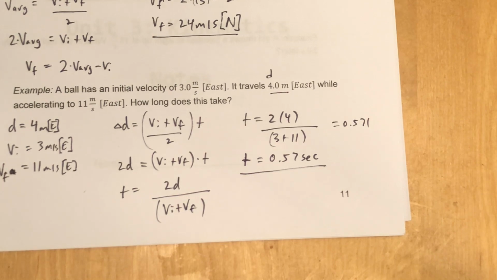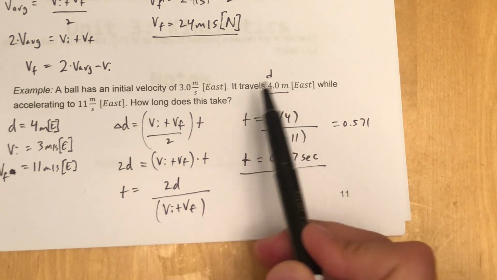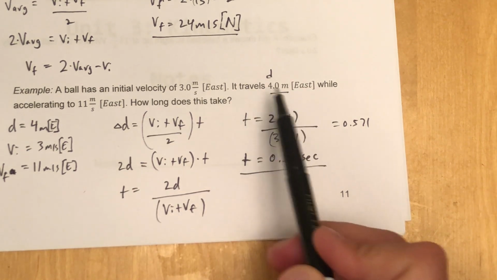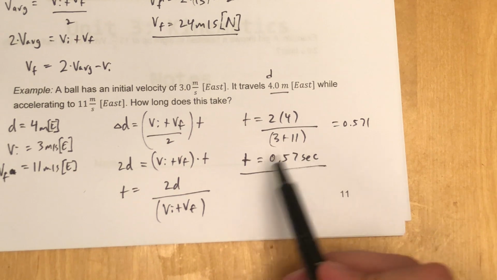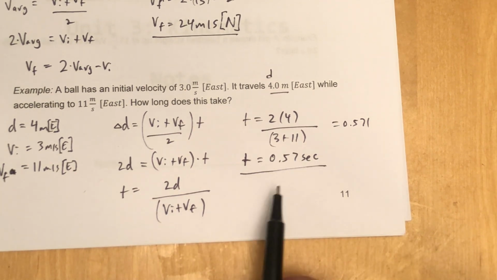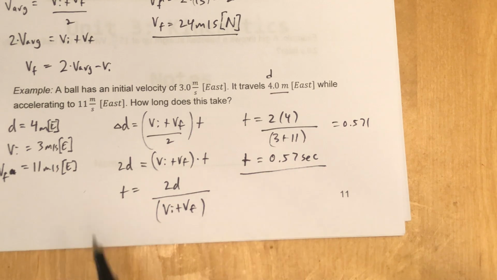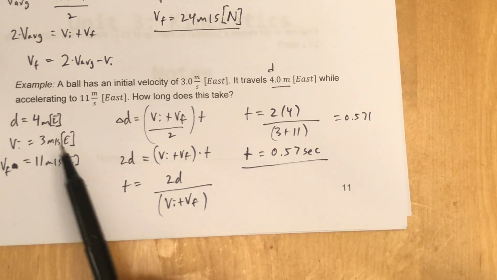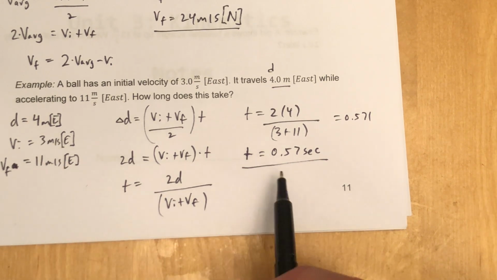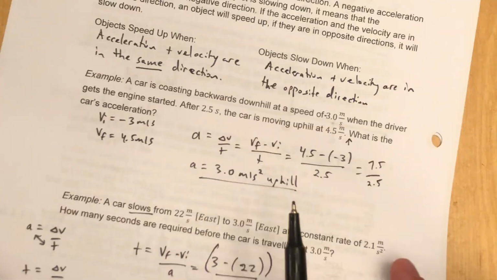So it doesn't take very, very long to get from a velocity of 3 to 11, especially if it's only happening in a distance of 4 meters. It does it very, very quickly at 0.57 seconds. So if you wanted to, you could even calculate what your acceleration would be then, because you do have all the information that you would need. You have your displacement, you have your initial and final velocity, you also have your time over there. So if you really wanted to, you could have done that.